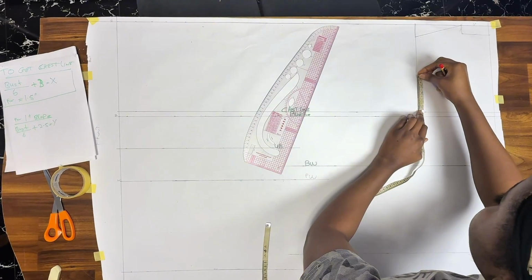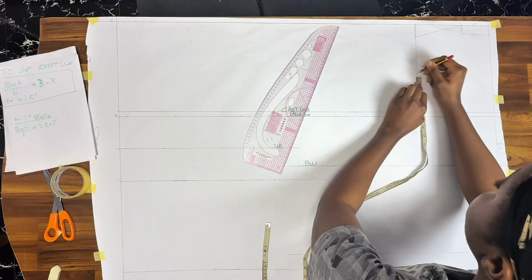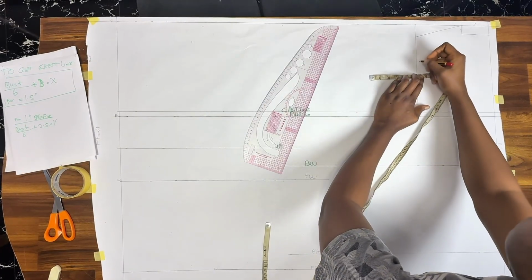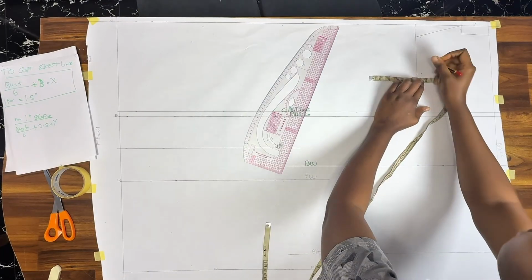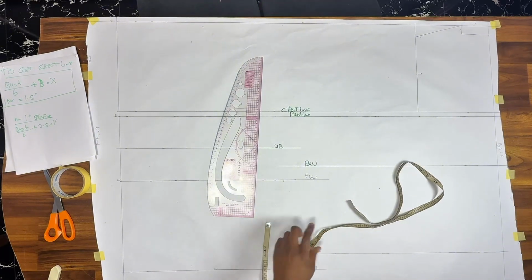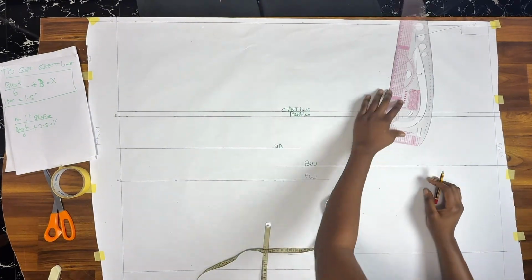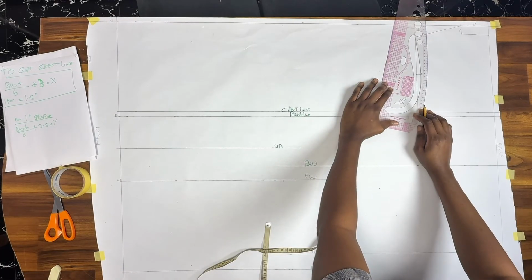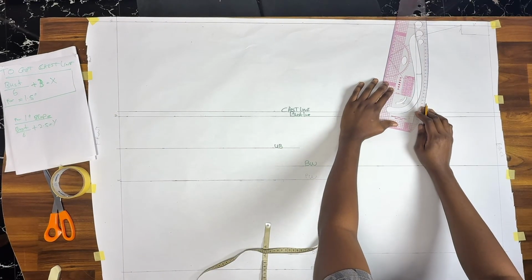Find the midpoint and go in by half an inch. So what I will do, I will get my curve ruler and connect this to the chest line. Connect the three dots together.